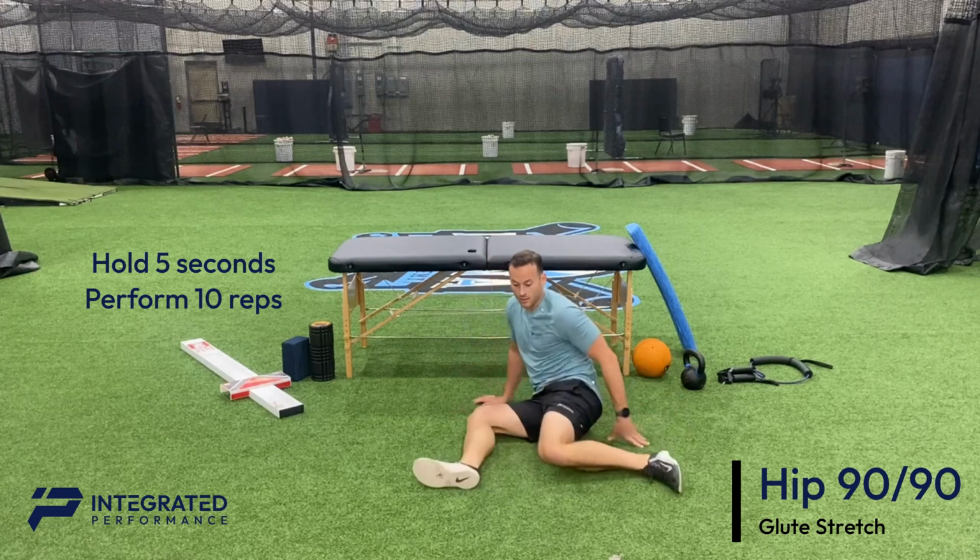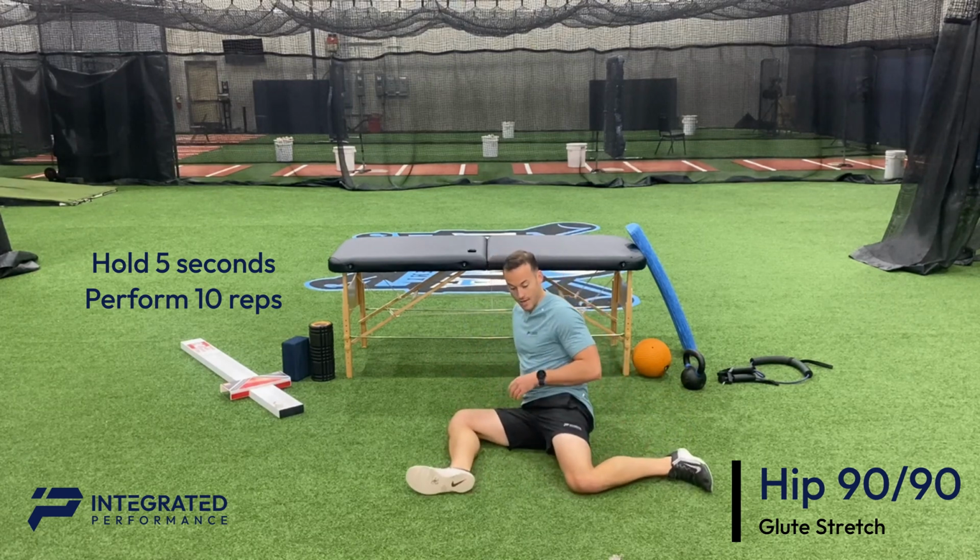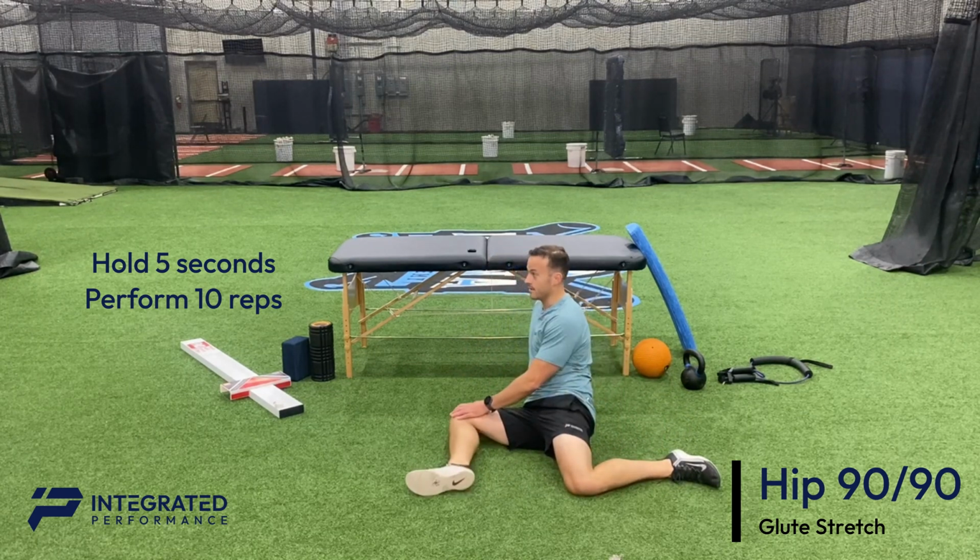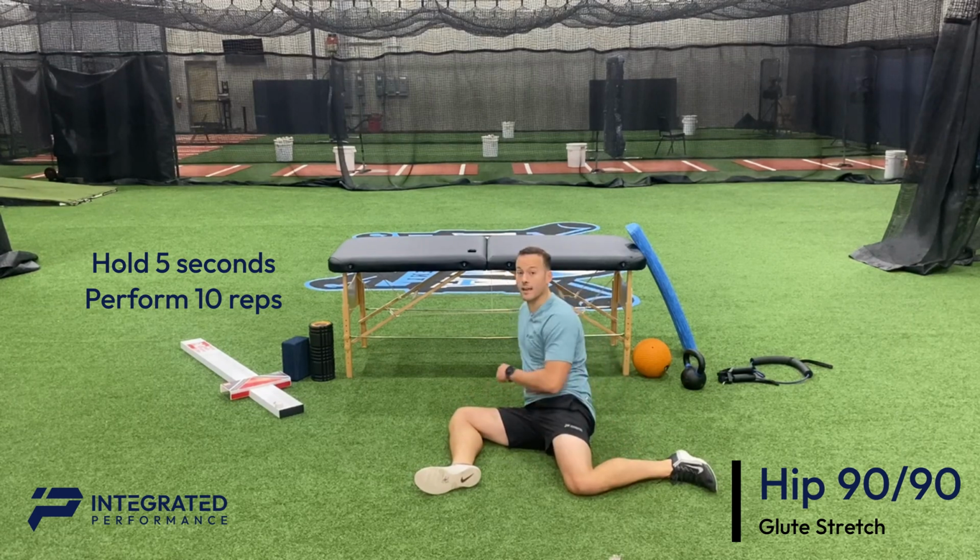If you're looking at it straight on, my hips are 90-90: this hip is extended, this knee is bent to 90, and the other knee is at 90 degrees as well.